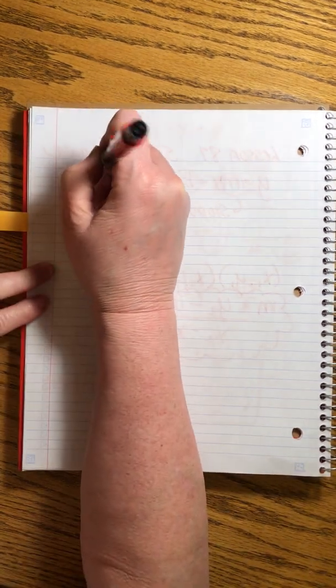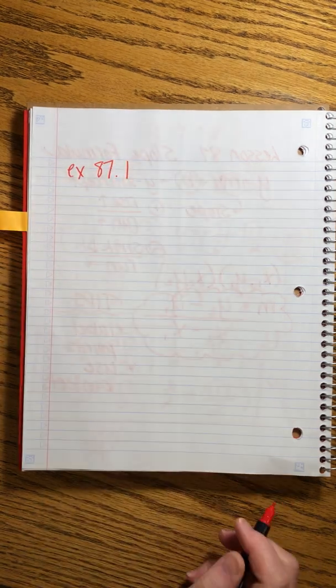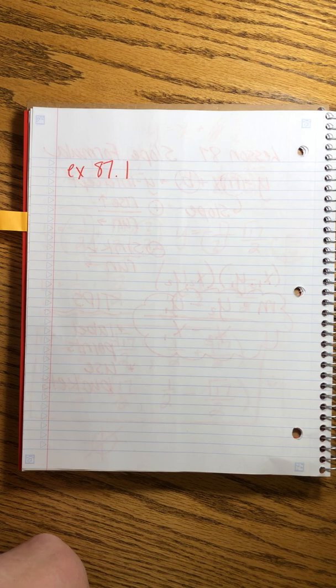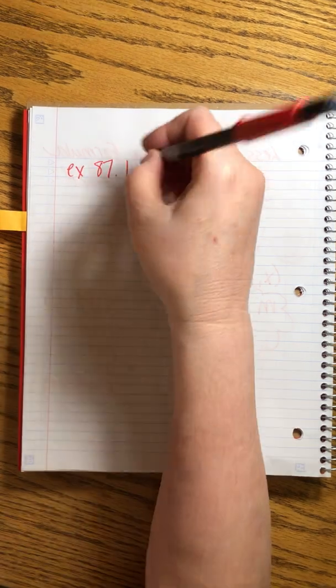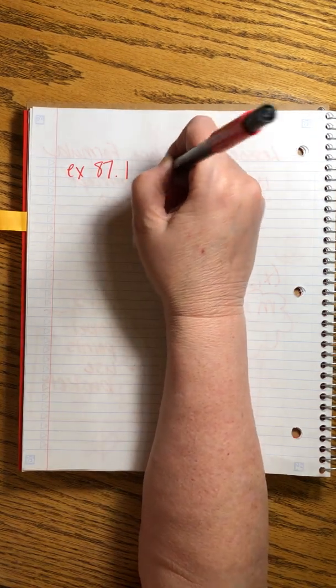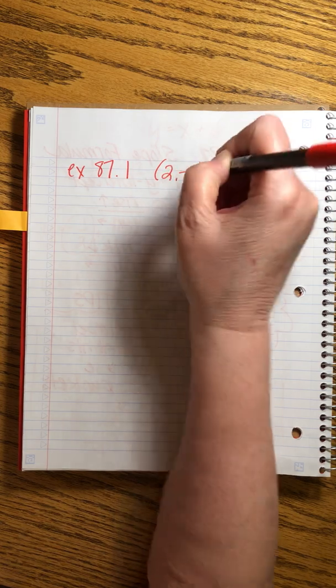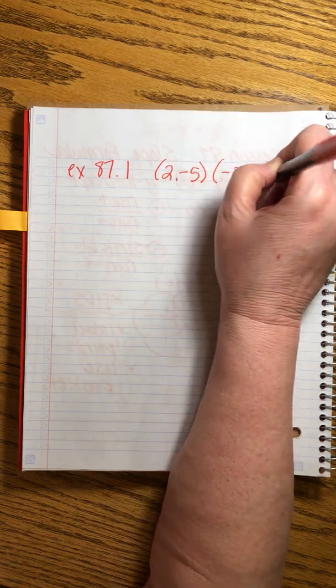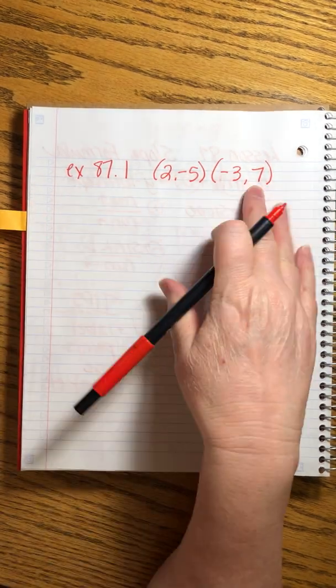Example 87-1. Use the slope formula, oh, that's that m equals thing, to find the slope of the line that passes through, and then John gives us 2 points. So I'm going to write the 2 points down, and I highly recommend you write them down, just like I'm doing. You don't have to write all the words down, but those are the 2 points.